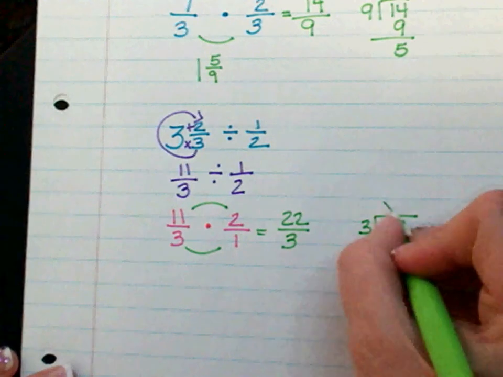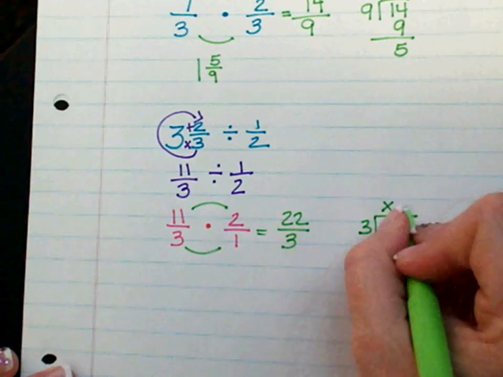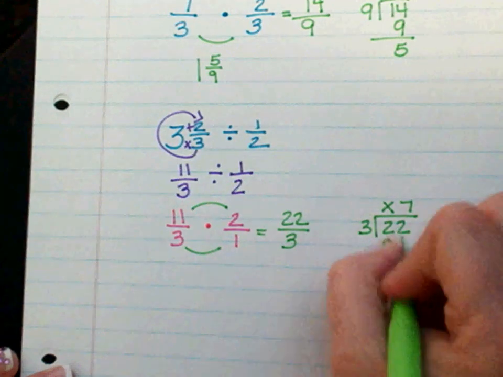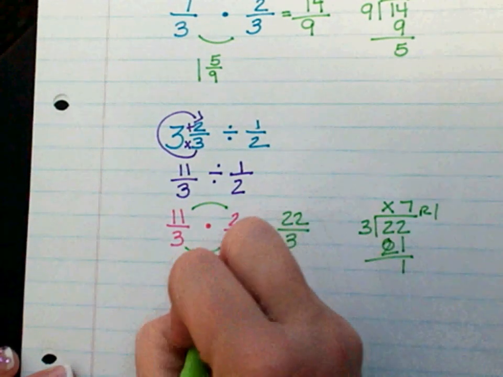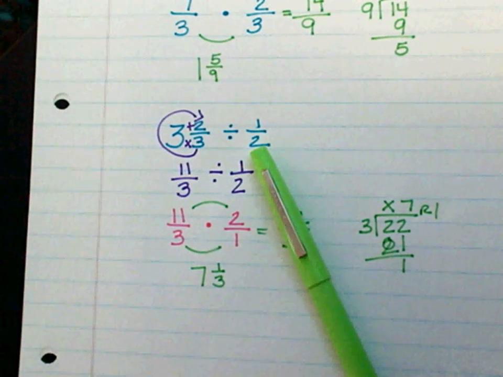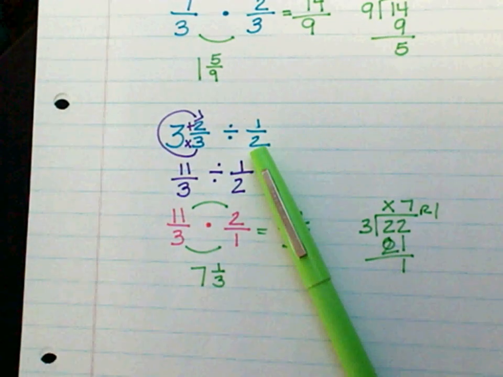Division rules tell us that we are going to leave the first fraction the same, flip the second, and multiply. Top times the top, bottom times the bottom, 22 over 3. Get that out of an improper. 3 does not go into 2. Goes in 0 times. 7 times 3 is 21. Remainder 1. Answer is 7 1/3.